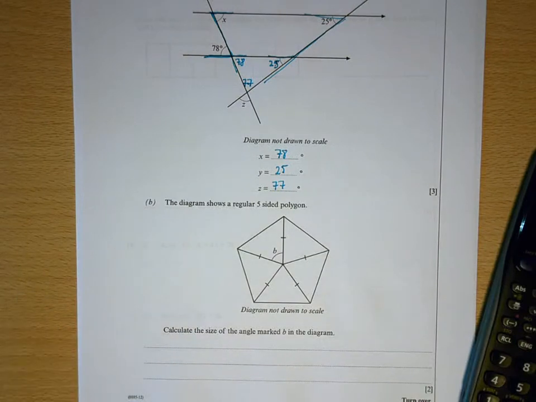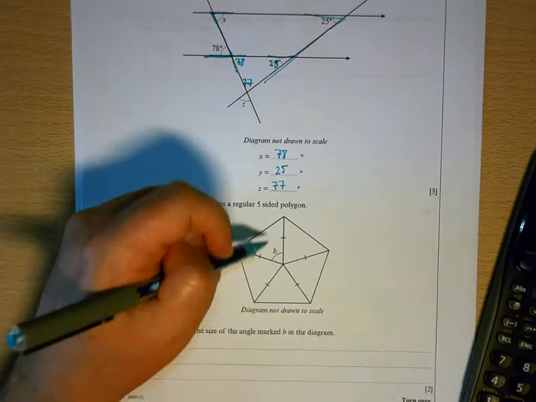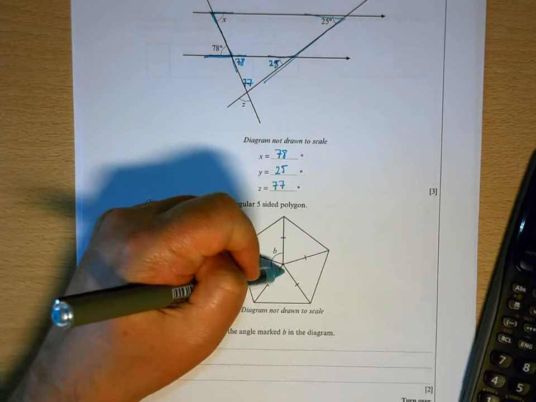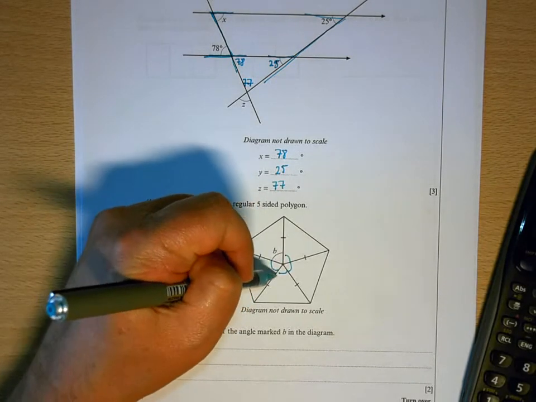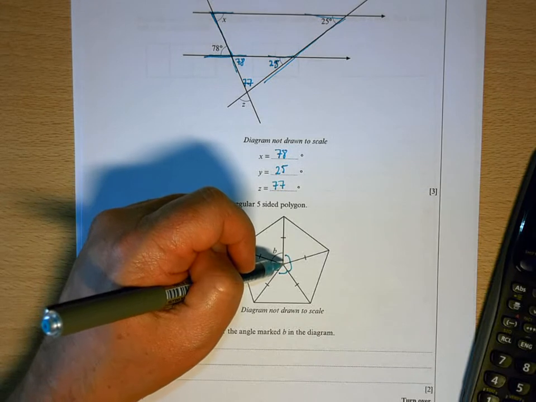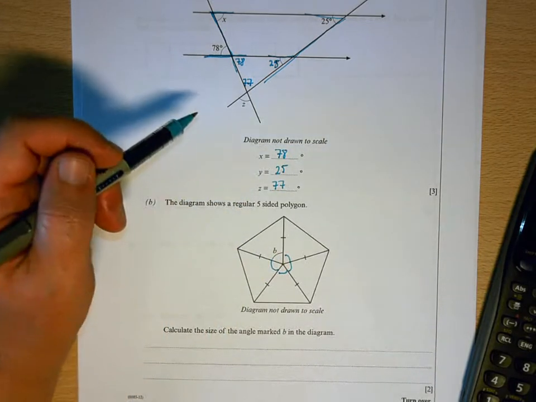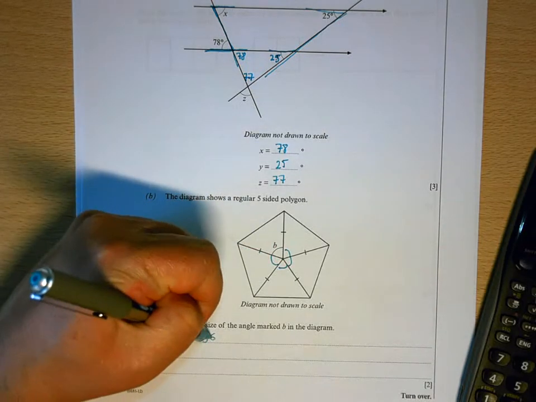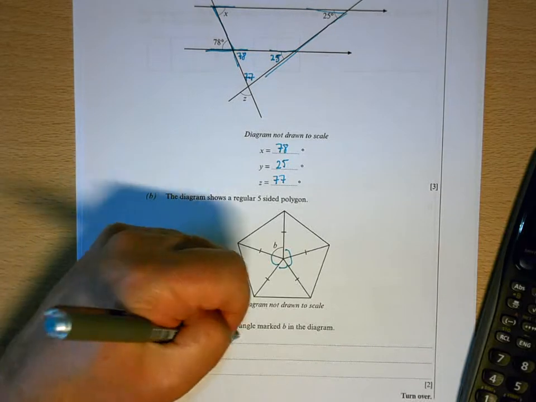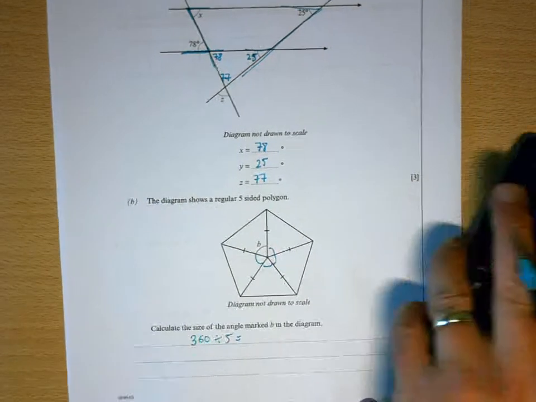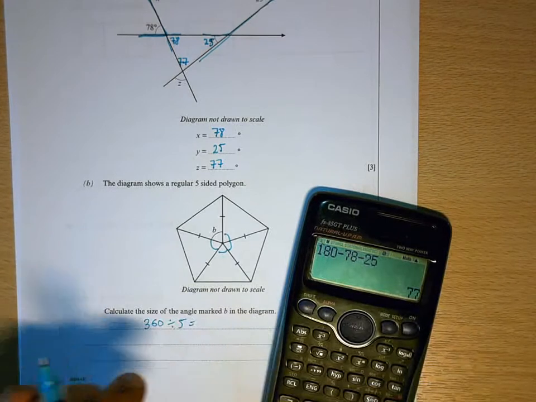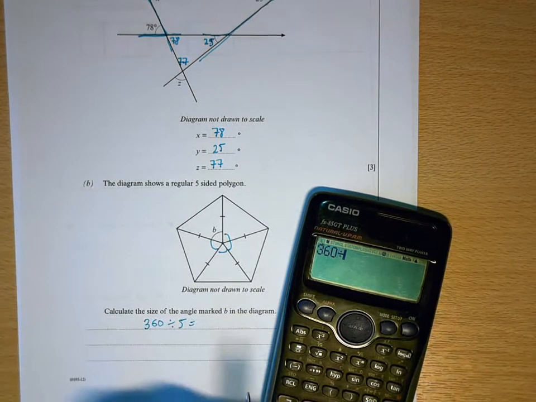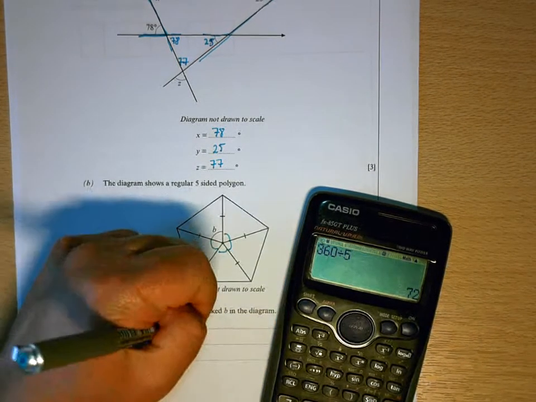B. Diagram shows a regular 5-sided polygon. Calculate the size of the angle marked B in the diagram. Well, because it's regular, each of these angles around here are the same. So I've got 5 equal angles going around a point. You should know that the angles around a point add up to 360. So what you're going to do there is 360 divided by 5 and that will give you the size of each of those angles. 72°.